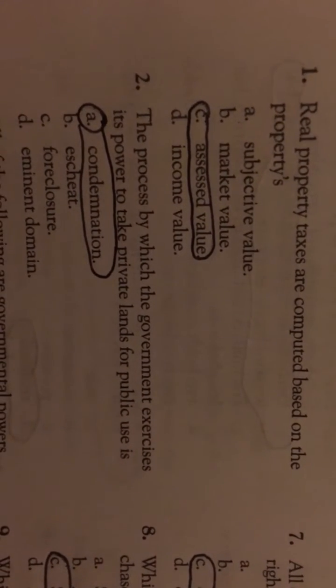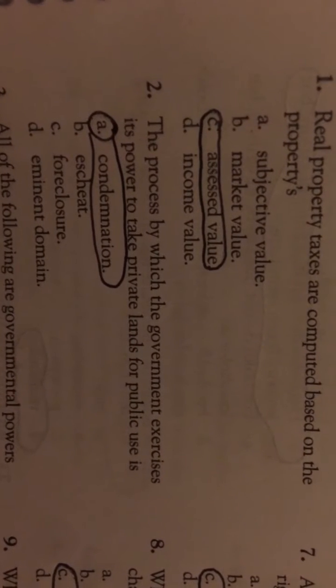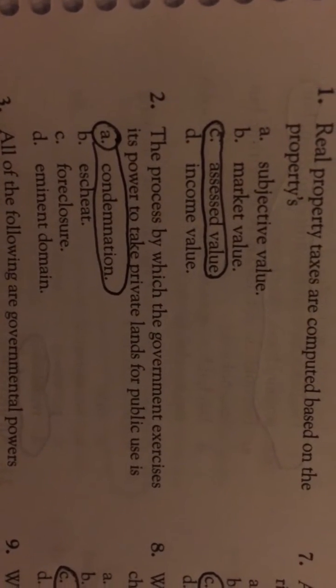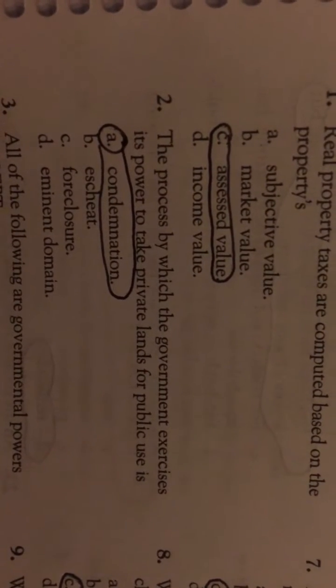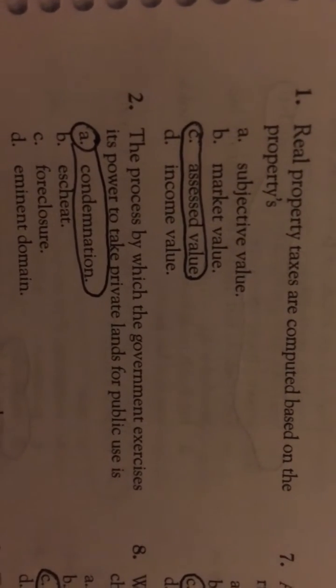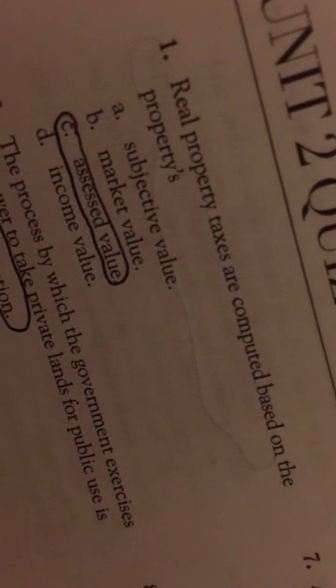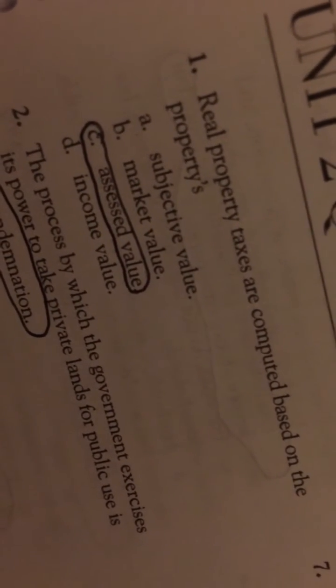Real property taxes are computed based on the property's: A. Subjective value, B. Market value, C. Assessed value, or D. Income value. The answer is C. Assessed value. Assessed value times tax rate equals property tax.